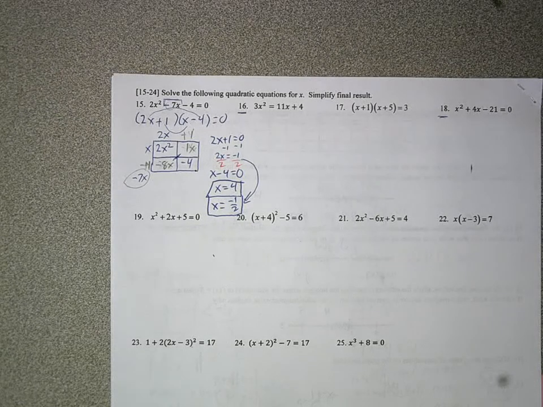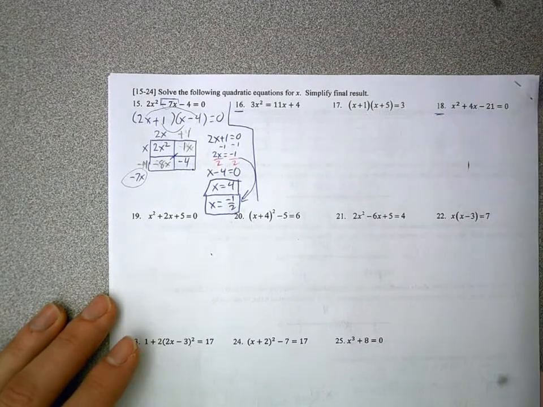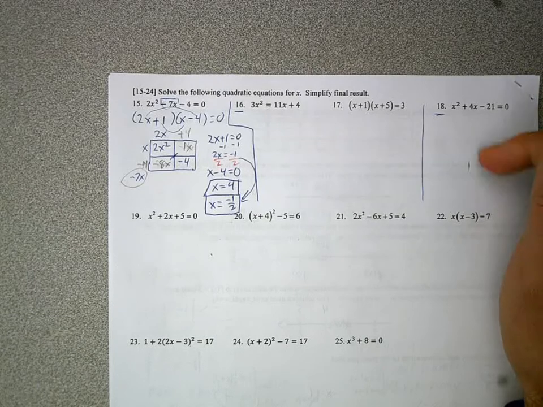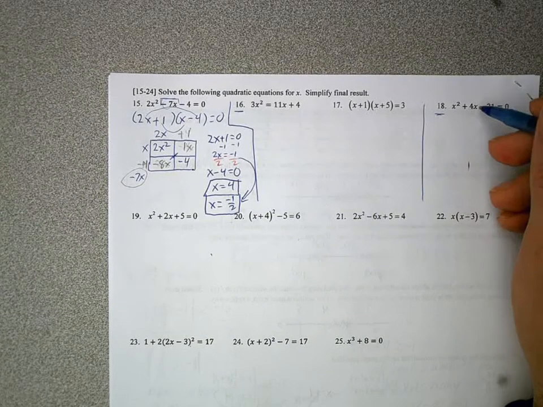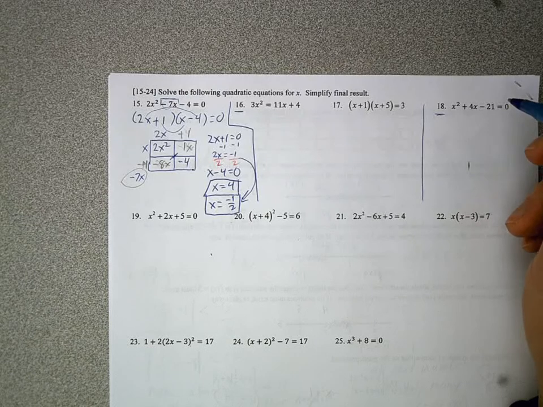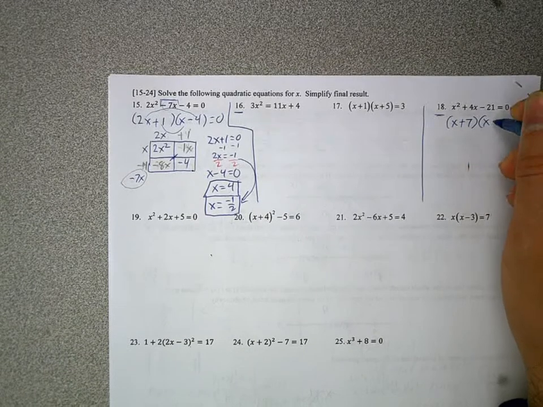All right, so most of you are done with 18. Some of you are done with 16. Let's go over those. For 18, anybody want to shout out what multiplies to negative 21 and adds to 4? 7 and 3. Is everybody good with that? Specifically a negative 3 and a positive 7. So I'm looking at x plus 7, x minus 3.